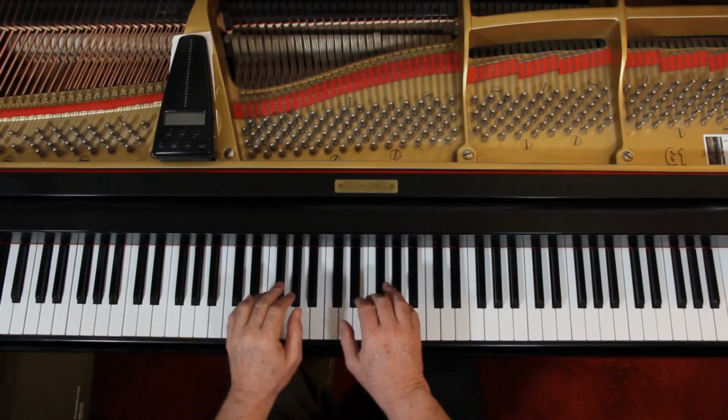It depends on how much wine I've had to drink or so forth, or coffee or whatever. But have fun with it, but it needs to be accurate. So the 16th notes need to be even and controlled. So don't drink too much wine here.